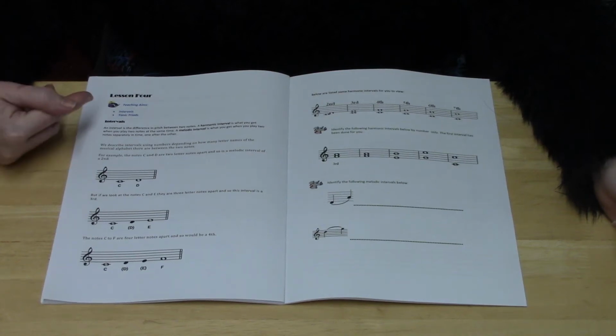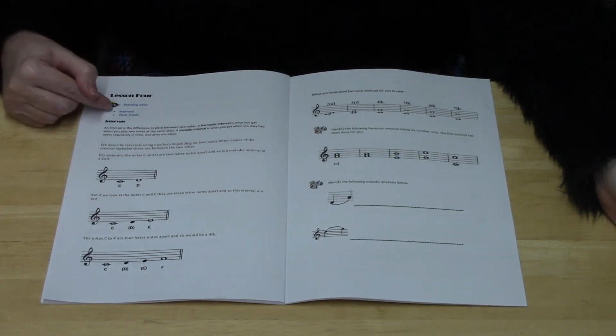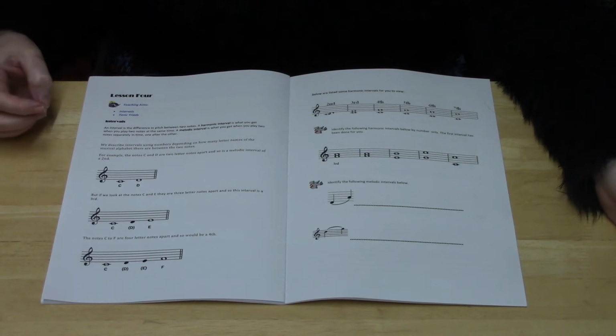Hello and welcome to lesson 4 of the grade 1 tutor book. In this lesson we're going to learn about intervals and also tonic triads.